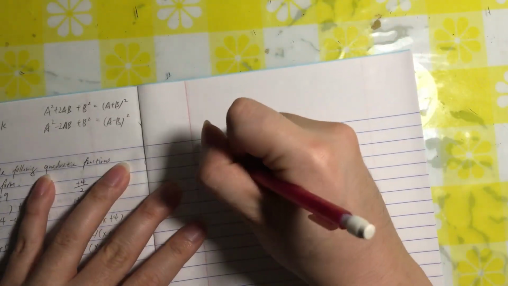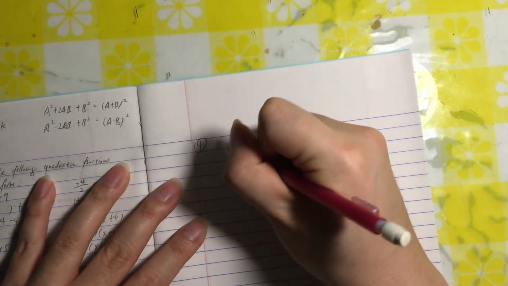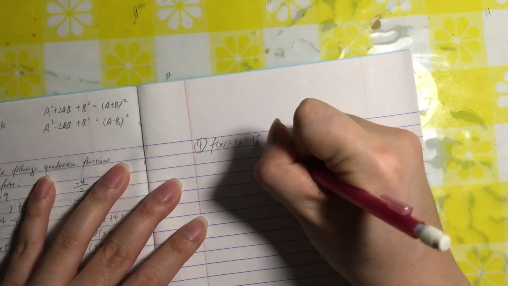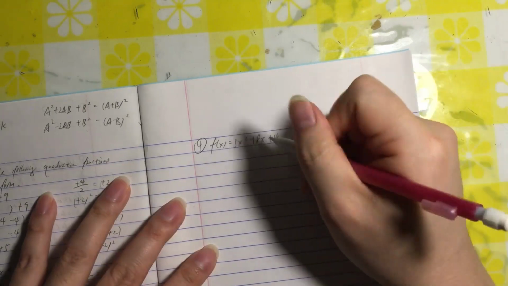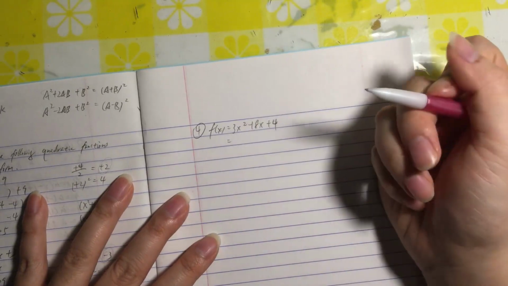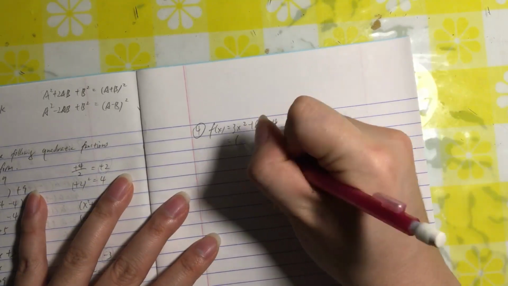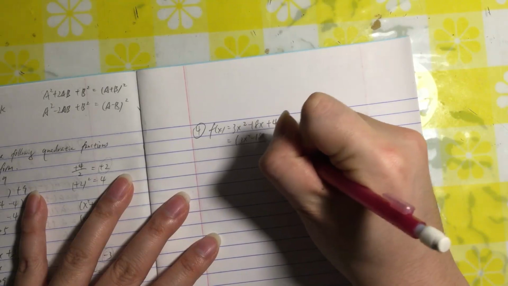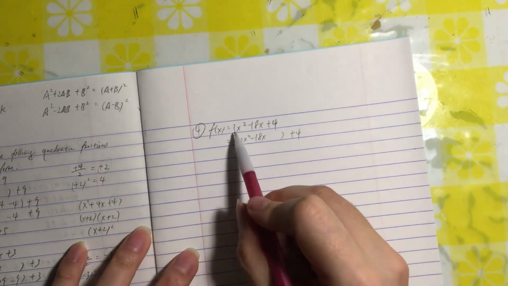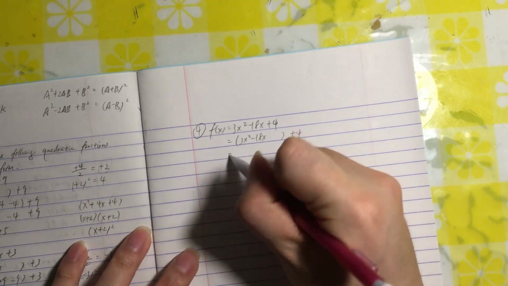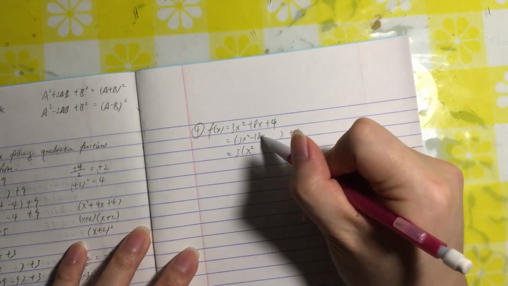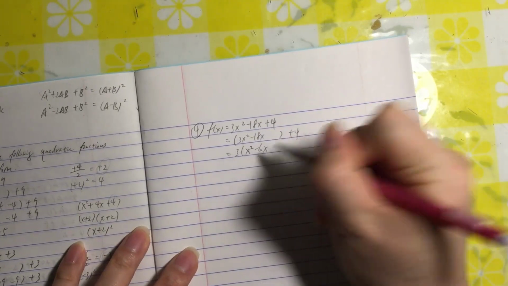Next example. F of x equal to 3x squared minus 18x plus 4. How can we write this function in the standard form? So, first step, we try to group x together. Next, if there's a coefficient in front of x squared, we need to factor this out. If I pull out 3, I get 3 times x squared. Negative 18 divided by 3 is negative 6. I get negative 6x here.